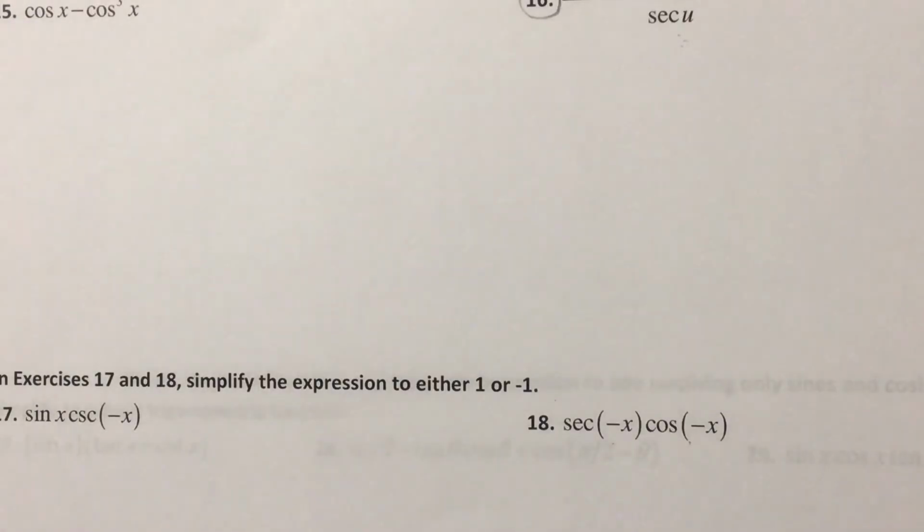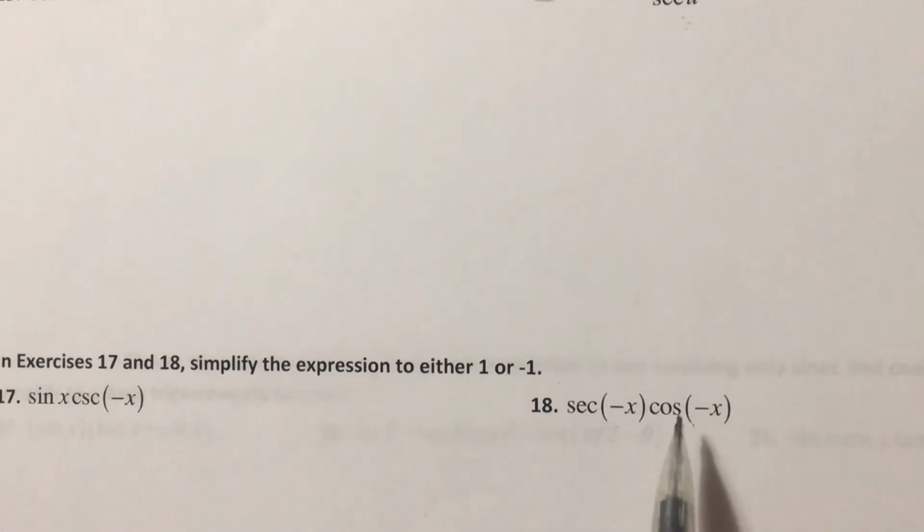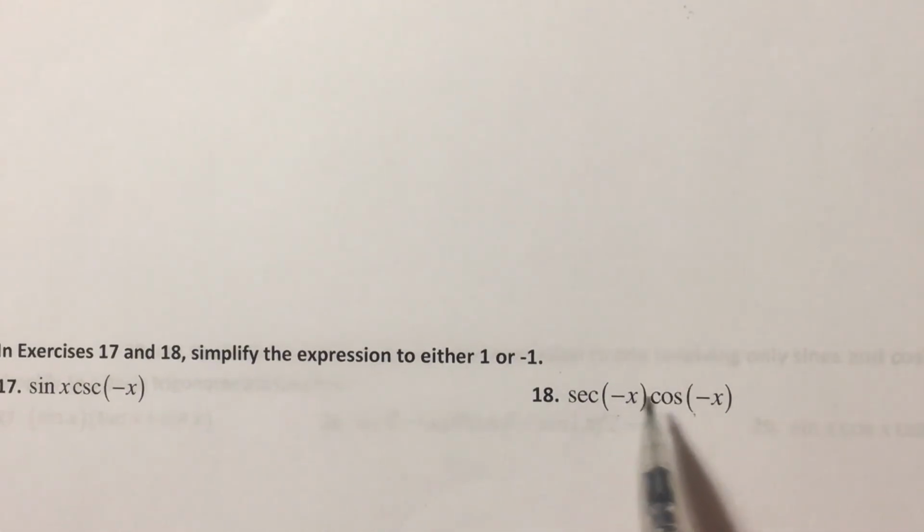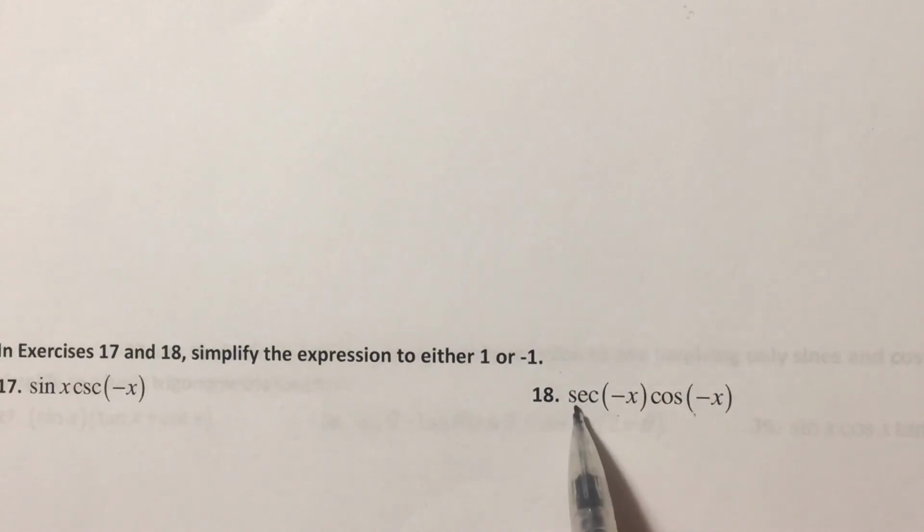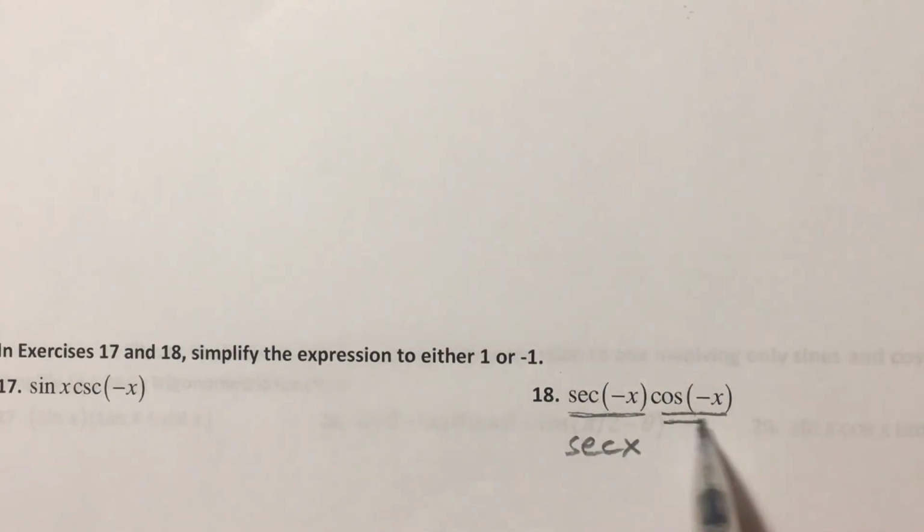If you look at the directions, we could simplify the expression to either 1 or negative 1. So this is where you have some fun. This has got to come down to 1 or negative 1. Looking at the odd or even identities on my note sheet, I notice that this equals secant of x, and this one is just cosine of x.